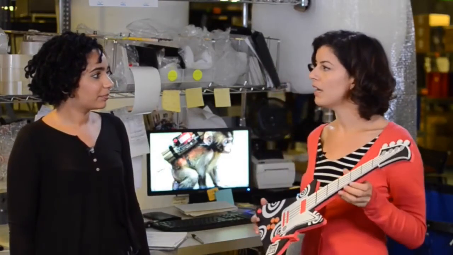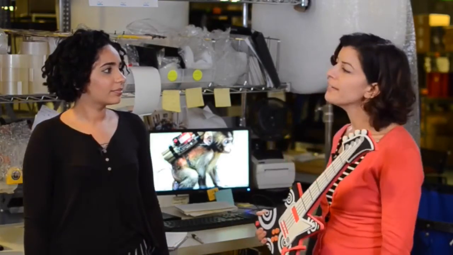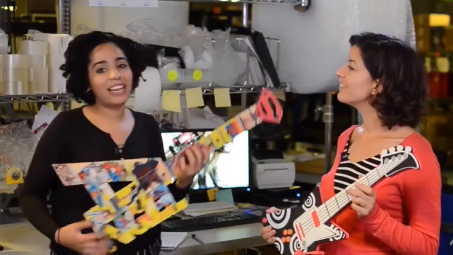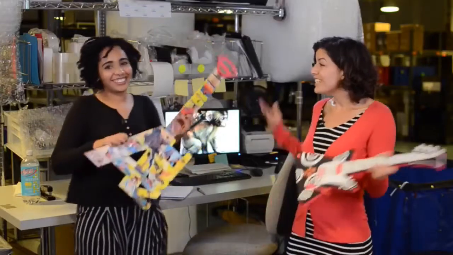Do you regret buying the foam guitar? Of course not. It's a foam guitar. It's the coolest. I am sorry I didn't get you one, though. That's okay. I actually have a cardboard guitar right here. Sweet!